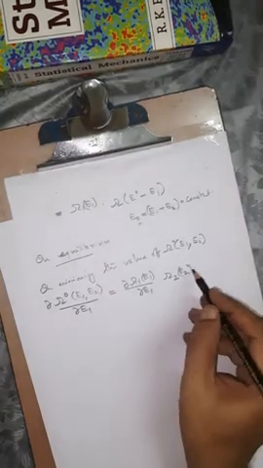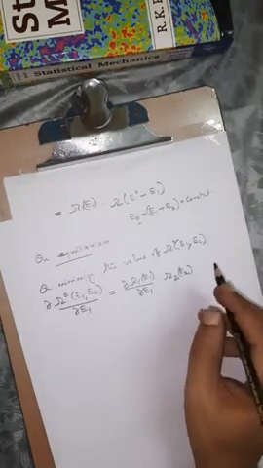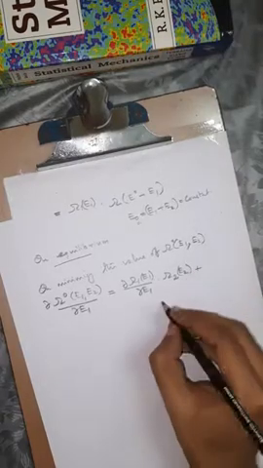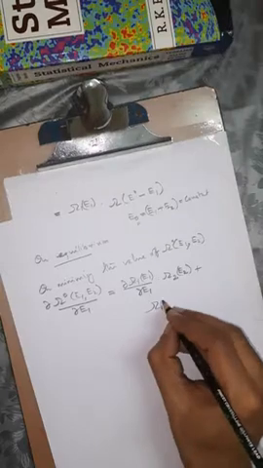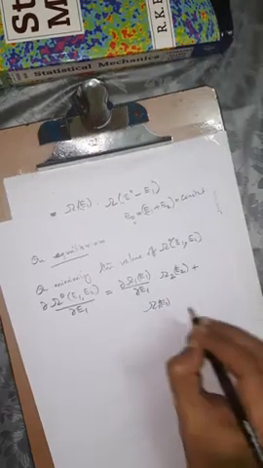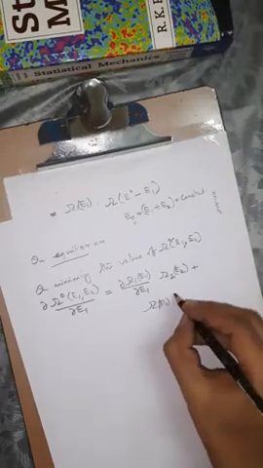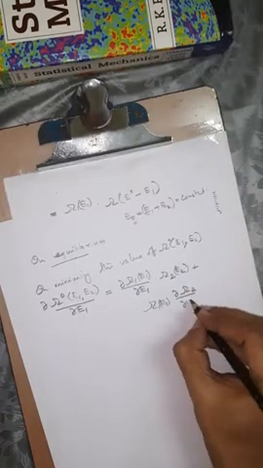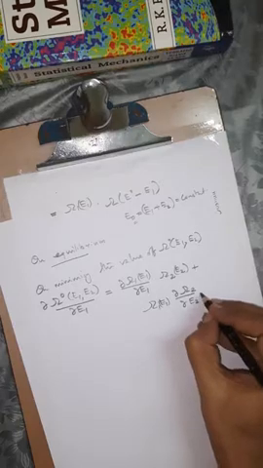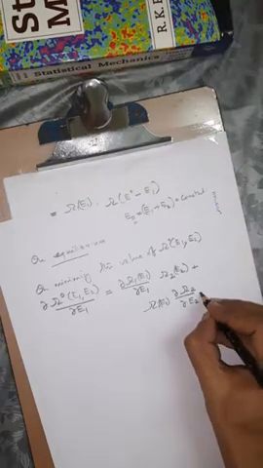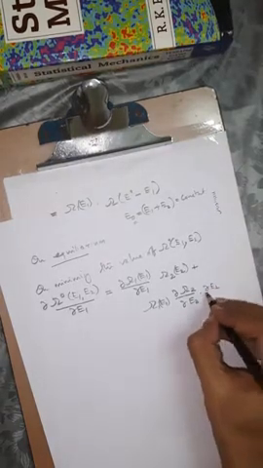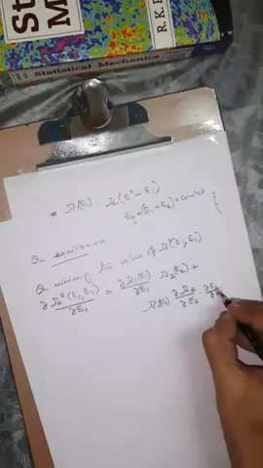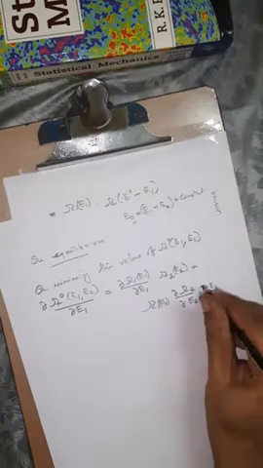So we are just differentiating equation number 1: plus omega 1 E1 into dou of omega 2 divided by dou E2 into dou E2 divided by dou E1. Don't get confused.